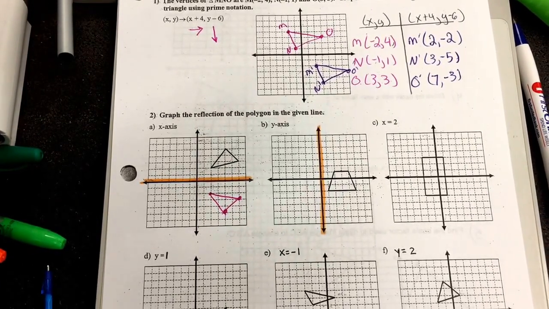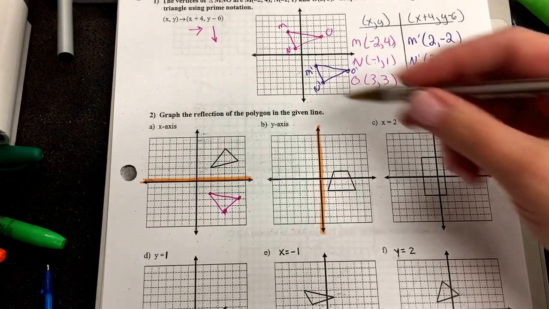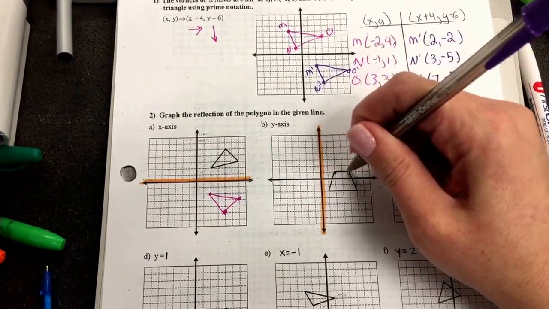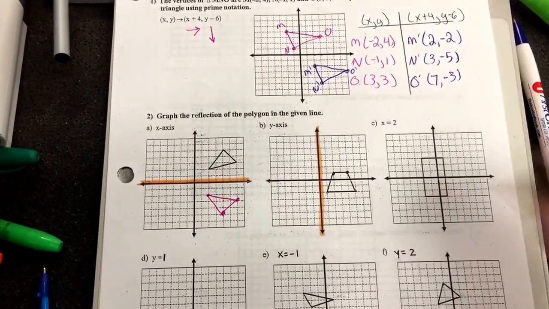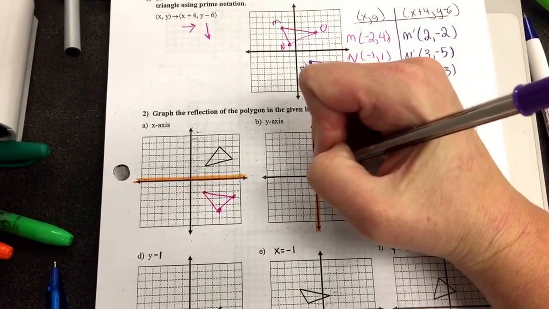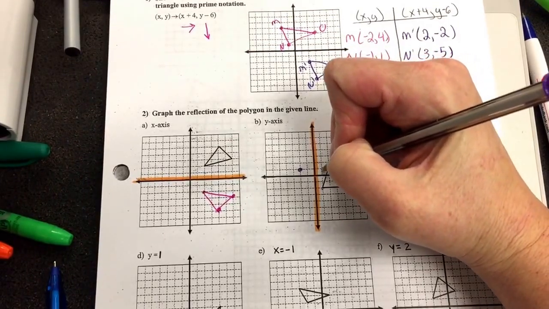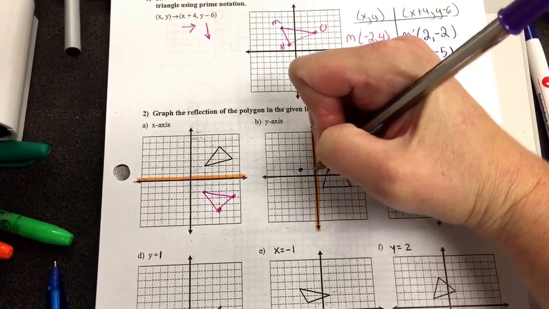Okay, sorry about that. On B, we're going to reflect over the y-axis, and you have to make sure that you get every vertex, otherwise you can't make the shape. Okay, so here we go. 1, 2, 1, 2. This one is 1, 2, 3, 4 from the line of symmetry.